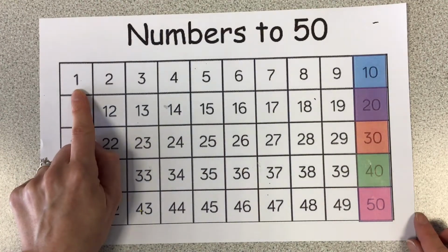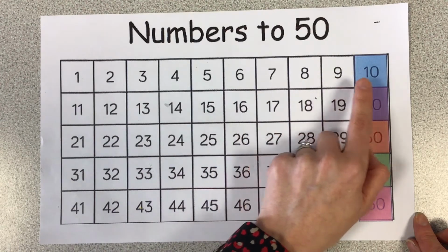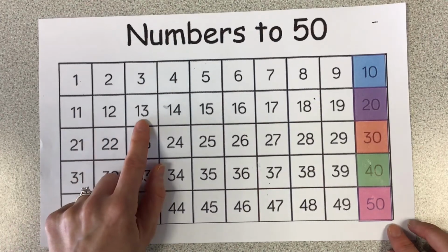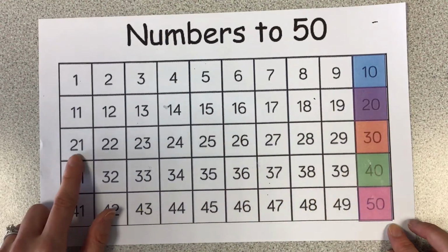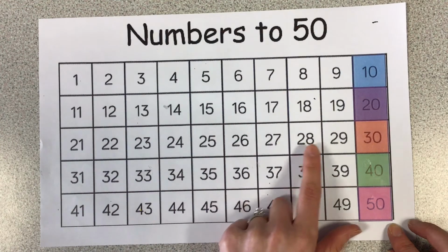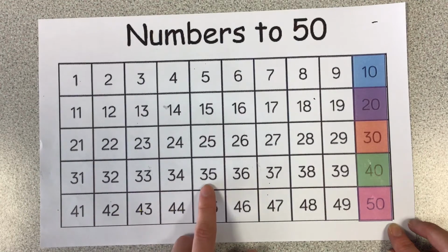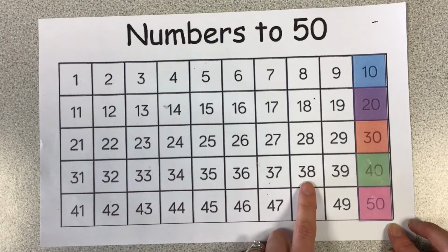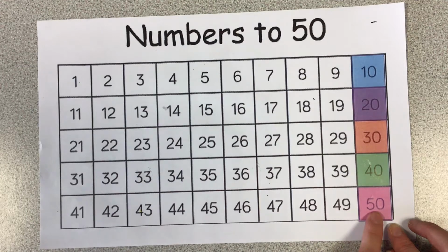Ready? Off we go. 1, 2, 3, 4, 5, 6, 7, 8, 9, 10, 11, 12, 13, 14, 15, 16, 17, 18, 19, 20, 21, 22, 23, 24, 25, 26, 27, 28, 29, 30, 31, 32, 33, 34, 35, 36, 37, 38, 39, 40, 41, 42, 43, 44, 45, 46, 47, 48, 49, 50.